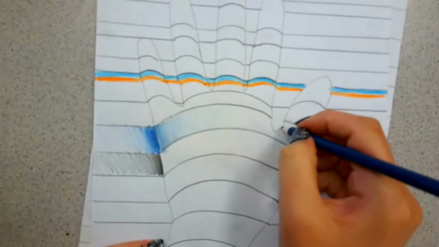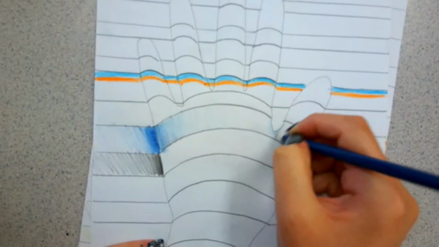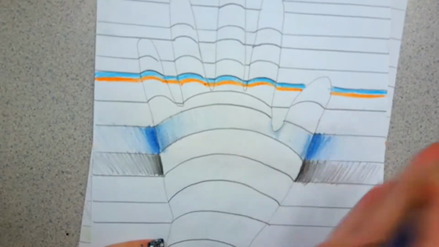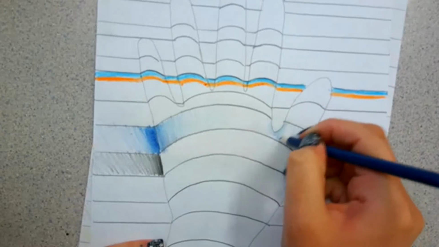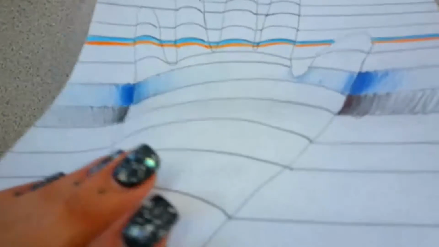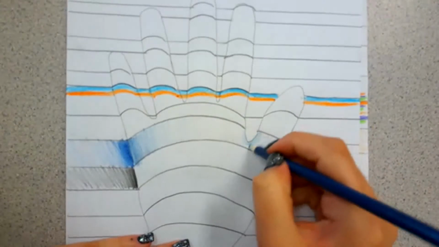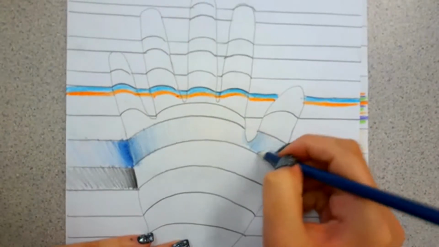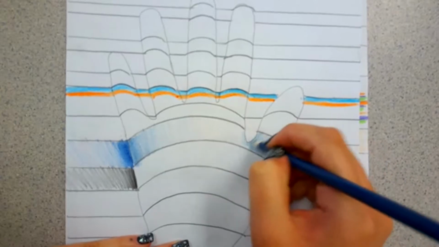Now because this is the thumb, I'm going to make it dark here too, because I'm imagining where the shadows would be. So your thumb curves, right? So there would be a shadow here, and then it would get lighter in the middle of the finger. Do medium darkness here, and then a lighter color in the center of the finger.